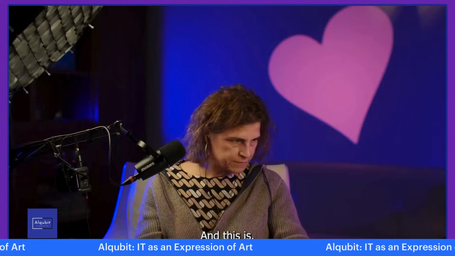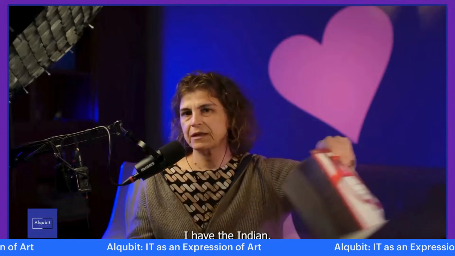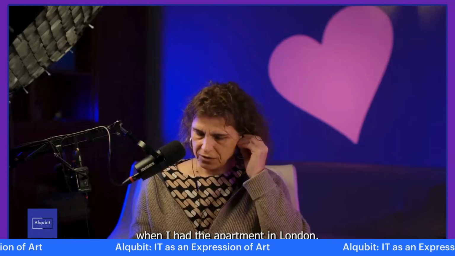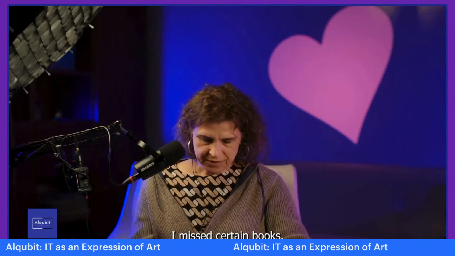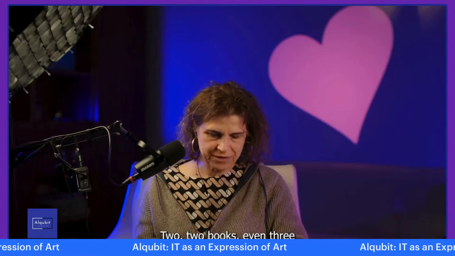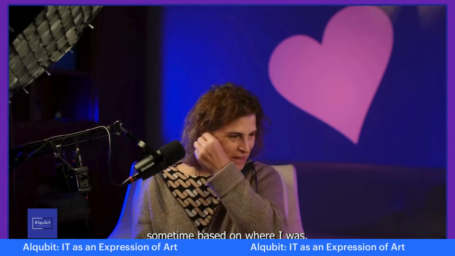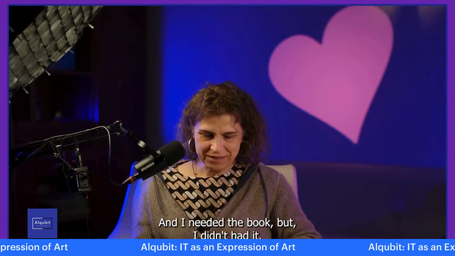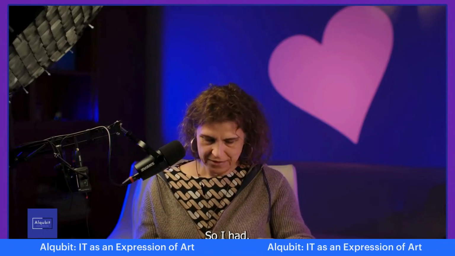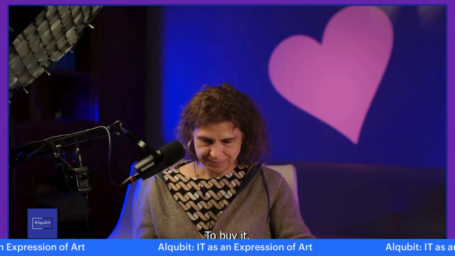And this is... The Indian one. When I had the apartment in London, I missed certain books, so I have different copies of them. Two books, even three sometimes, based on where I was and I needed the book, but I didn't have it, so I had to buy it.